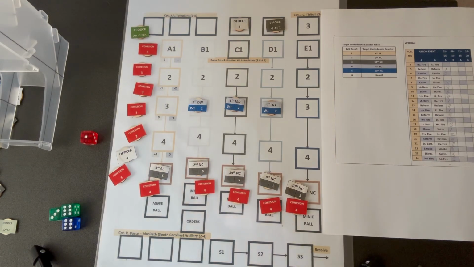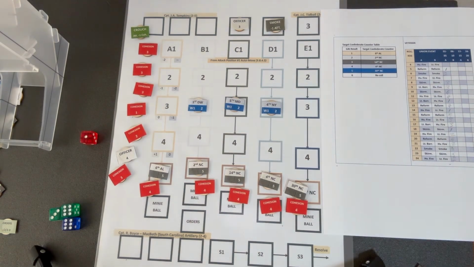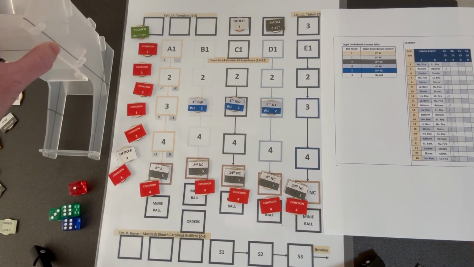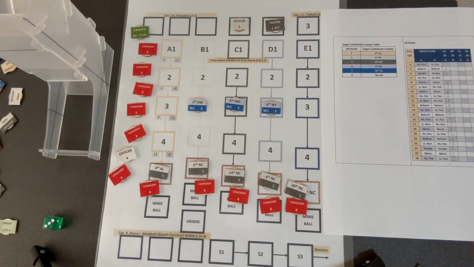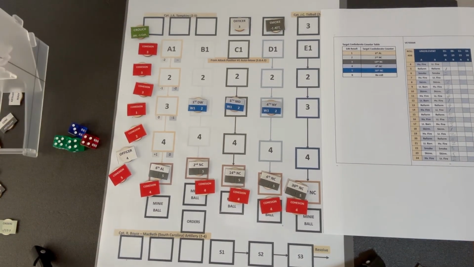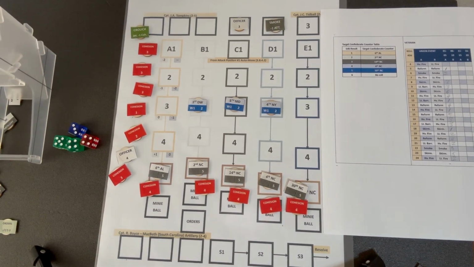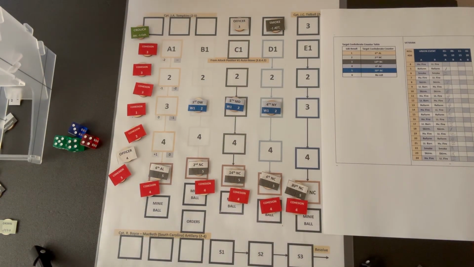So there's one more to go in turn 5, so we're going to roll 46 again. And we got a 16.